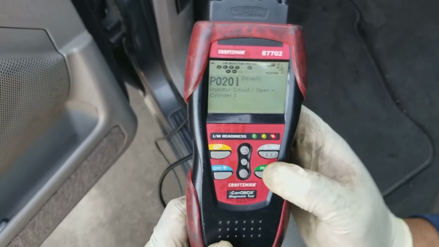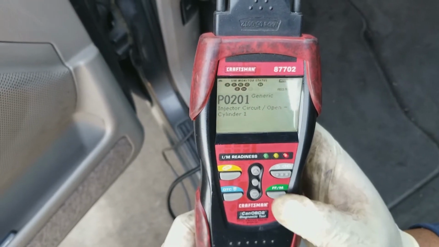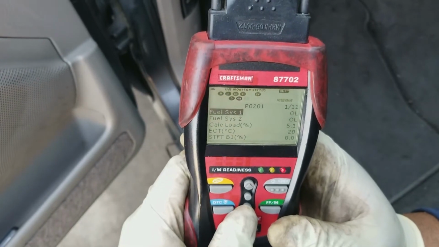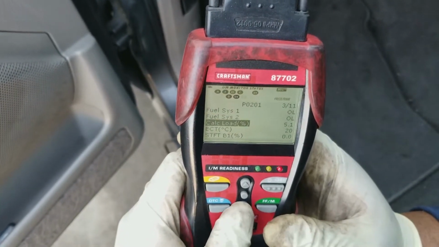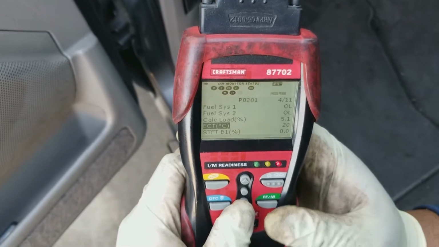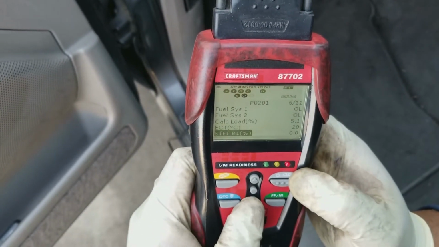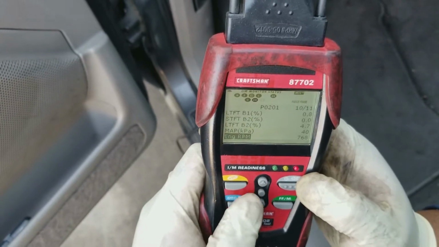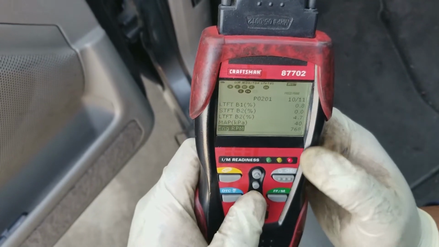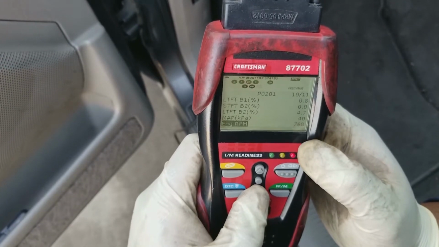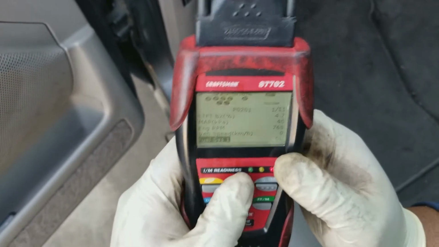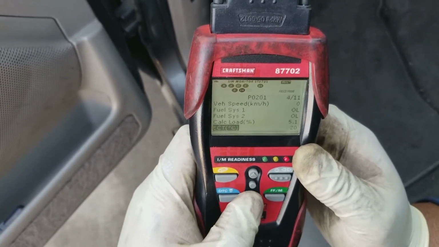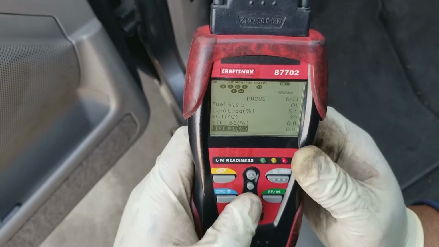Also, I wanted to mention that you can get freeze frame data from here. So you can see the conditions the vehicle was in when the code set. You can see the engine coolant temperature was at 20 when it set, and you can see the engine RPM was 768 at the time of it. The vehicle speed was 0 because it wasn't moving. But you can see exactly what was going on when the code set.